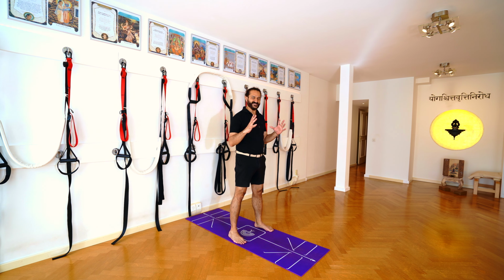Stand with your legs together. Take your arms up. Stretch your back. Stretch your abdomen. Stretching your buttocks. Sit down. Inhale, come up. Take your arms down.